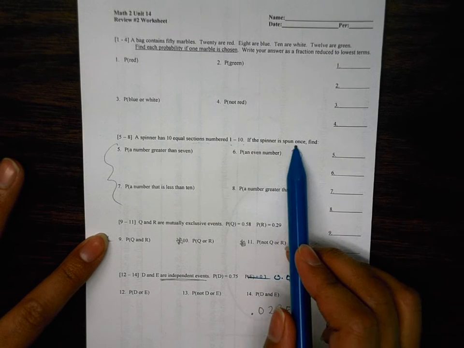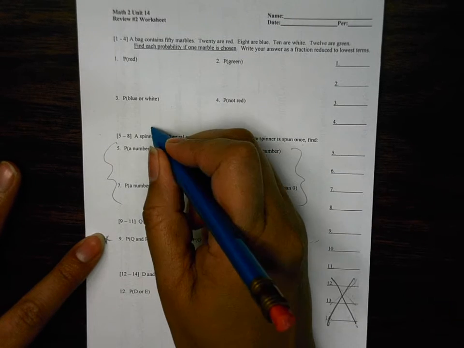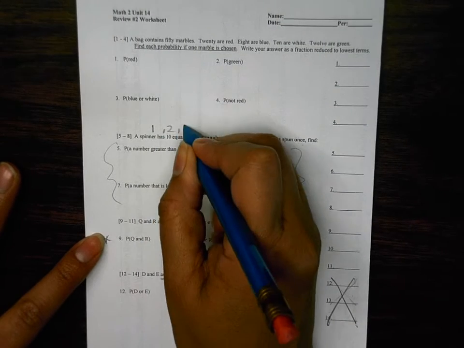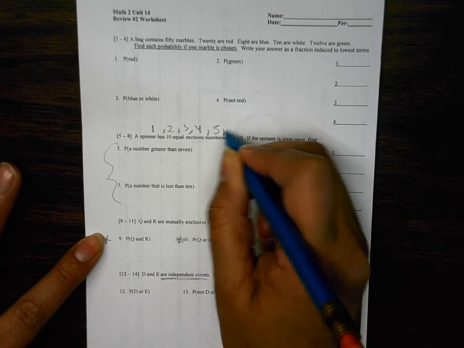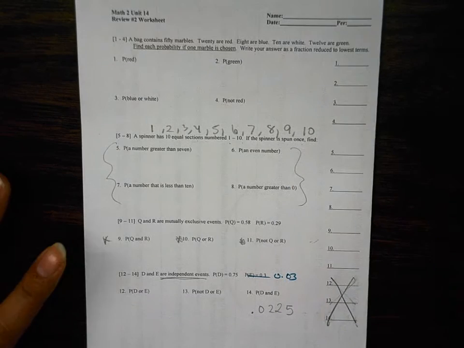If the spinner is spun once, find the probability a number is greater than 7. Do you agree the possible outcomes are 1, 2, 3, 4, 5, 6, 7, 8, 9, 10?